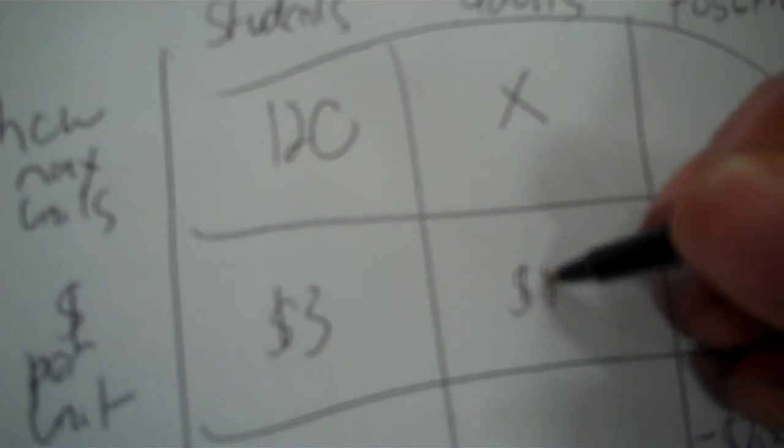Together, $2,360. How many? You see 120 for students, and the X adults is what we have to solve for. Cost per unit, $3 for students, and then $5 for adults. So I find the product of 120 and 3, and I find the product of X and 5. 120 times 3 is 360. X times 5 is 5X. Don't put X5, okay?